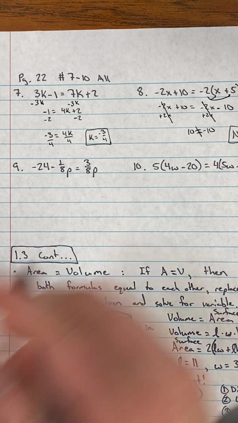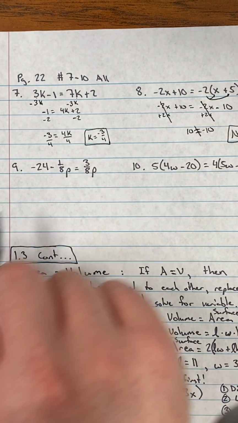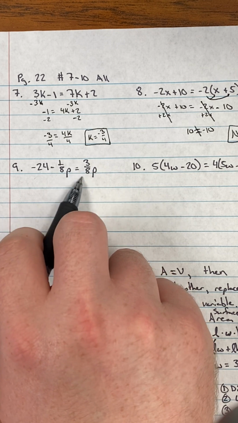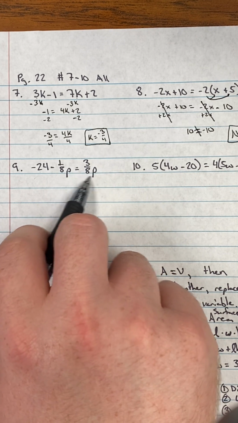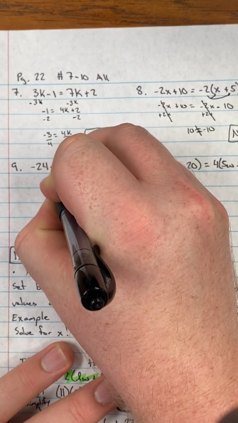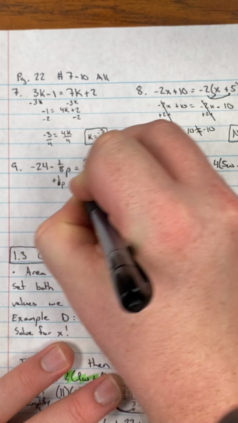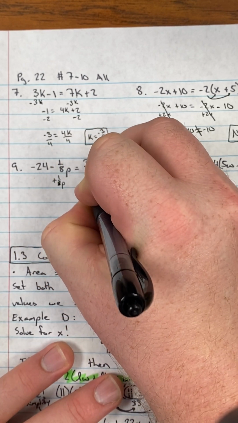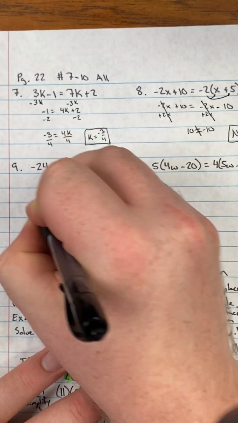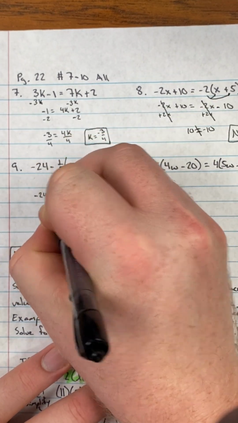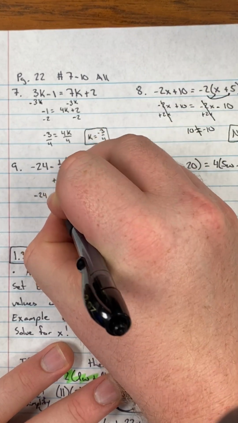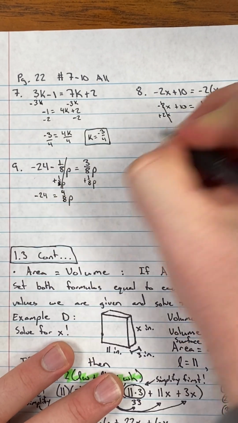All right, let's do the next one. So for this one, like I said, I want to only move the one that's going to leave something behind. If I move this one, I'm not going to have anything on this side of the equal sign left behind. So I want to move this one instead. So I'm going to add 1/8 p to both sides, add 1/8 p, okay? And then these cancel each other, leaving me with negative 24 equals 3/8 plus 1/8 is 4/8 p.